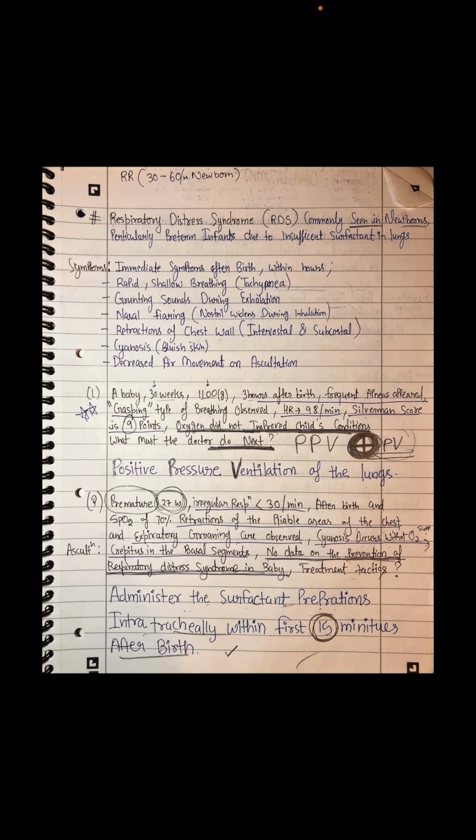Oxygen saturation will improve when the tracheal or respiratory pathway is clear, right? So if we do positive pressure ventilation of the lungs, we expect that the patient's condition is going to improve. The next question is again a premature infant. So this was the case of respiratory distress syndrome.